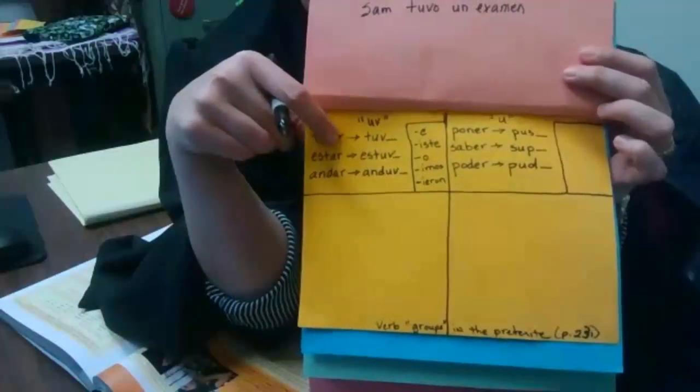Okay? Exactly the same. So, for the yo form, it's e. Tú form is iste. Él, ella, and ustedes, o. Nosotros, imos. Y ustedes, ellos, y ellas, ieran.